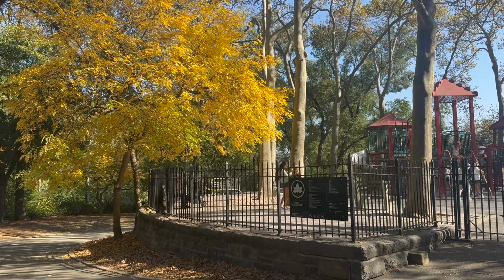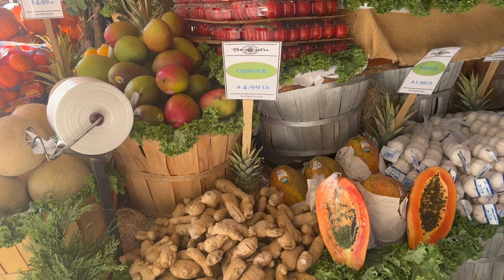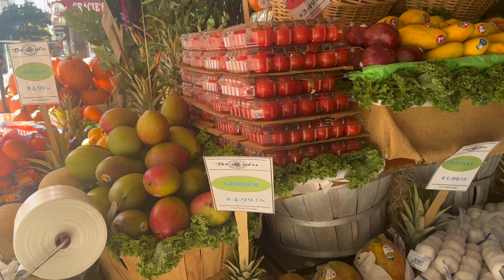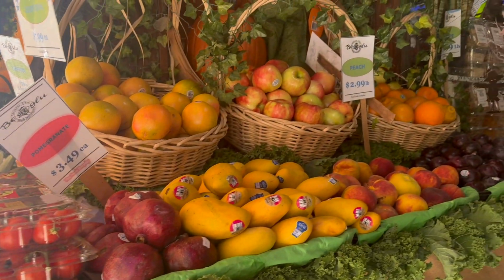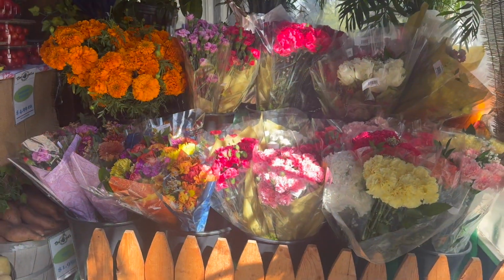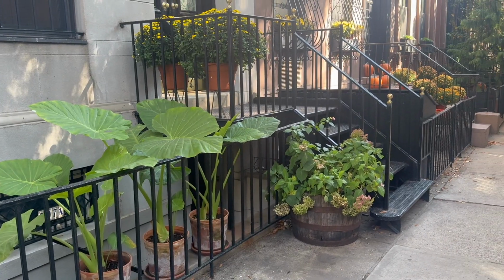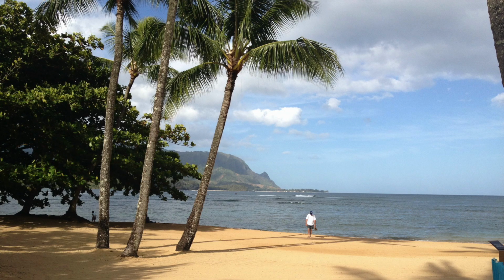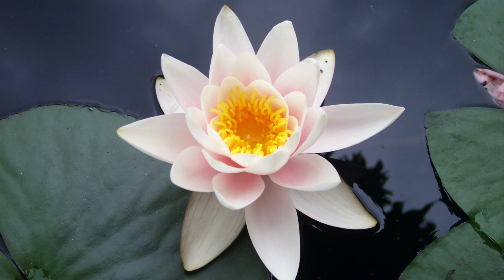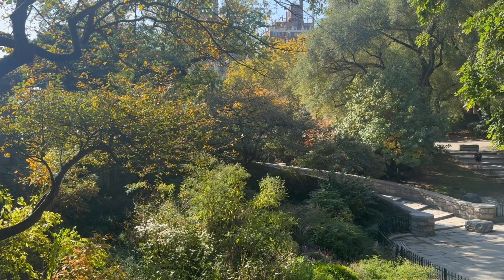vibrant greenery in our parks to the nourishing crops on our tables. They bring life and beauty to every corner of our lives. Beyond the practical benefits, plants also nourish our spirits, offering peace, joy, and deep connection to nature. Whether it's a shade of a tree or the bloom of a flower, the beauty of plants is truly everywhere.